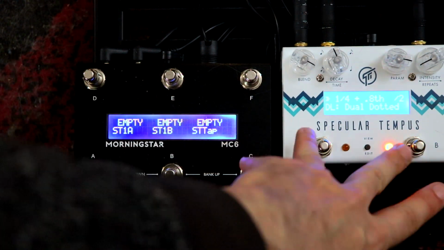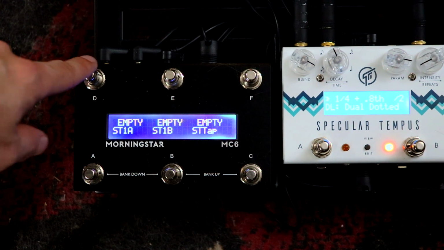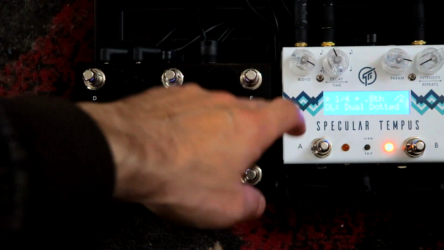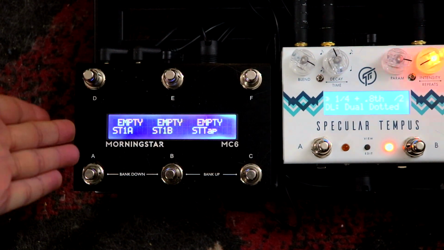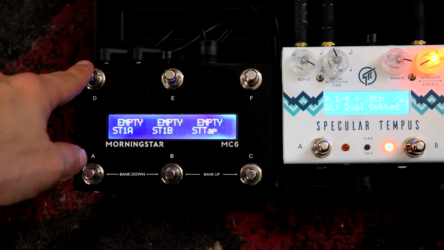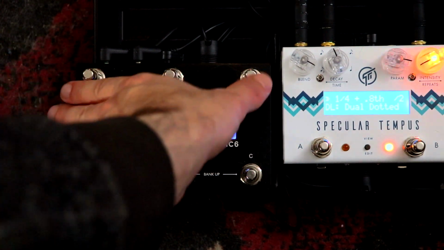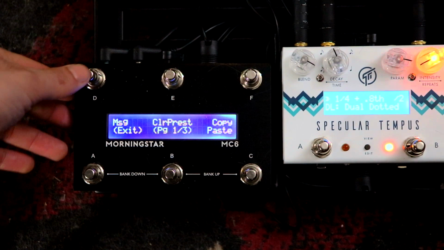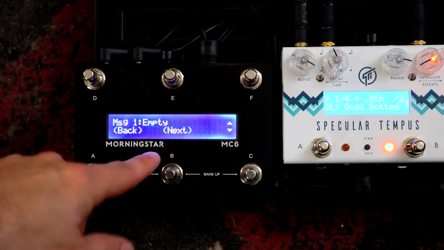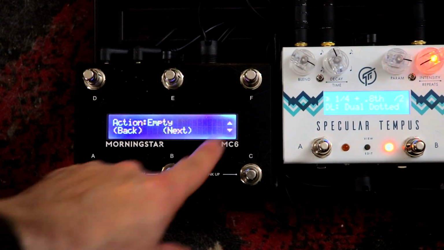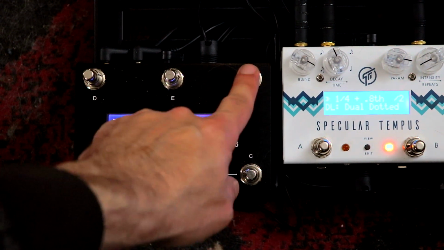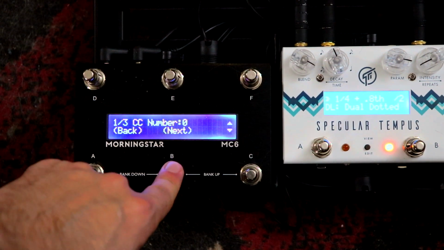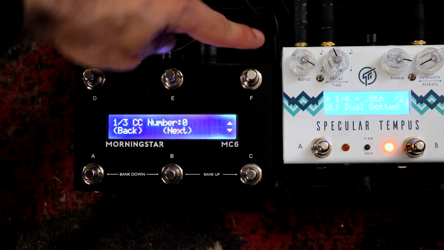Now, as you notice, I was changing banks by hitting A and B together. With the Specular Tempus, you can only scroll up until you reach the end, and then you loop back around again. So it'd be convenient to have a bank up and down command over here. So let's set that up. So I'm going to use preset D. Go to the message. All right, so like always, on press, toggle position 1, type CC again, and the CC number for bank plus is 20.